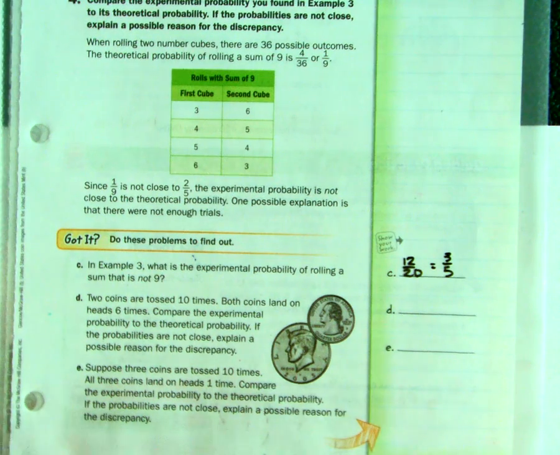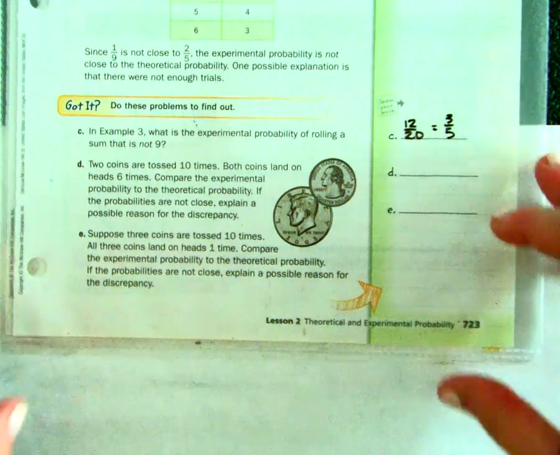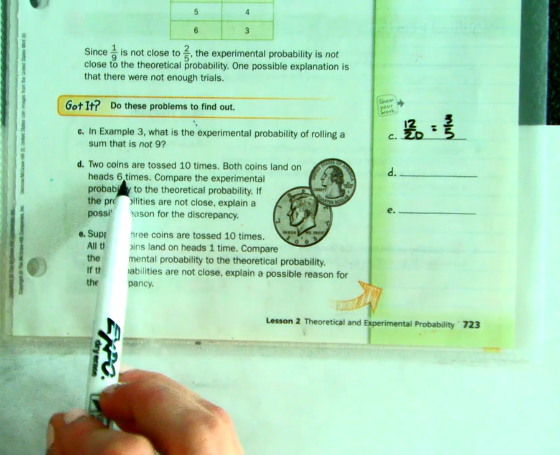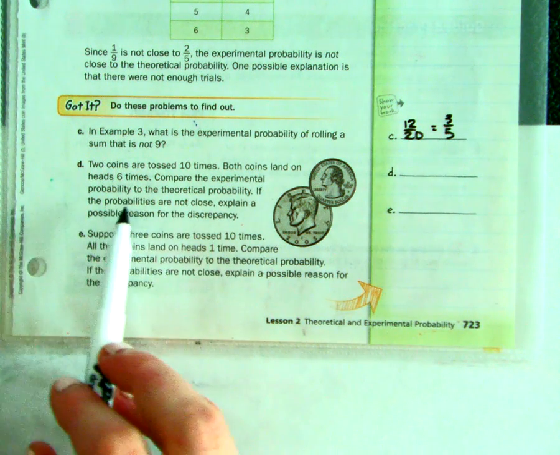Right? Example D, 2 coins are tossed 10 times. Both coins land on heads 6 times. Compare the experimental probability to the theoretical probability. If the probabilities are not close, explain a reason for the discrepancy. Okay? So first, we have 2 coins that are tossed 10 times. Both coins land on heads 6 times. So we're going to compare the experimental probability to the theoretical.